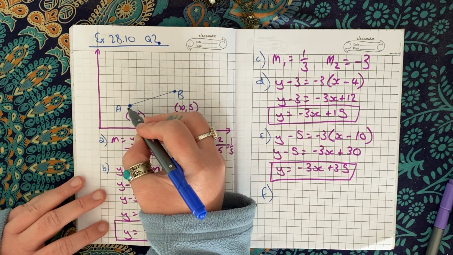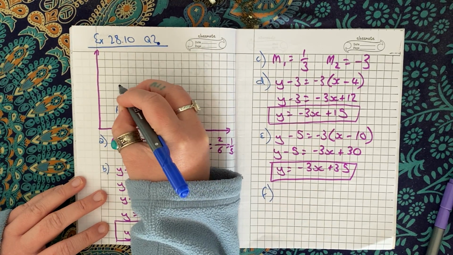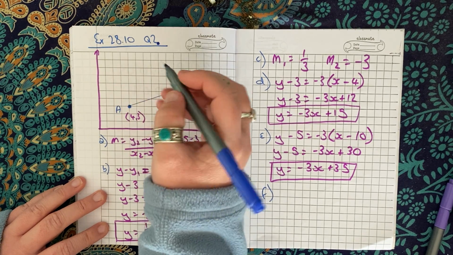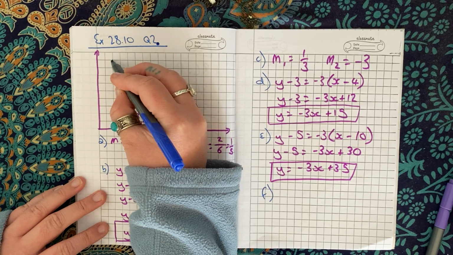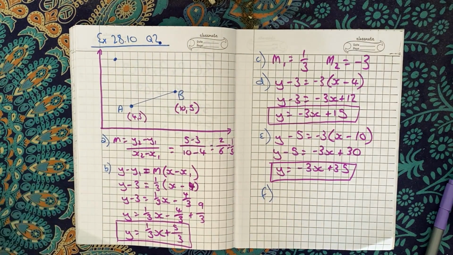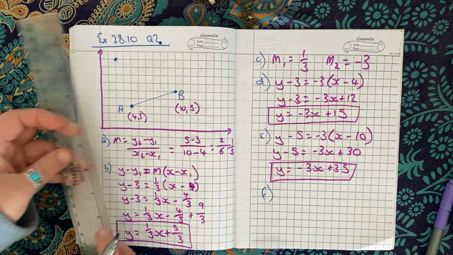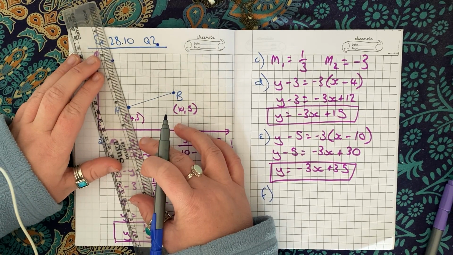And I'm going to do the same thing from here. Hang on, did I count that right? All right, so this looks like a square to me. This is good. So what I'm going to do is join these lines.